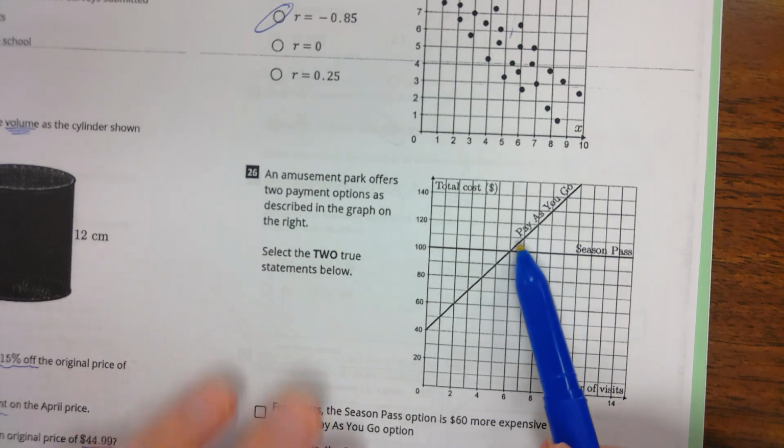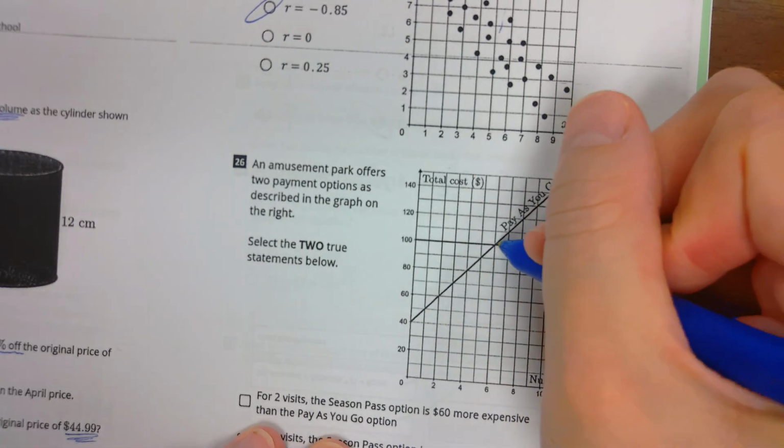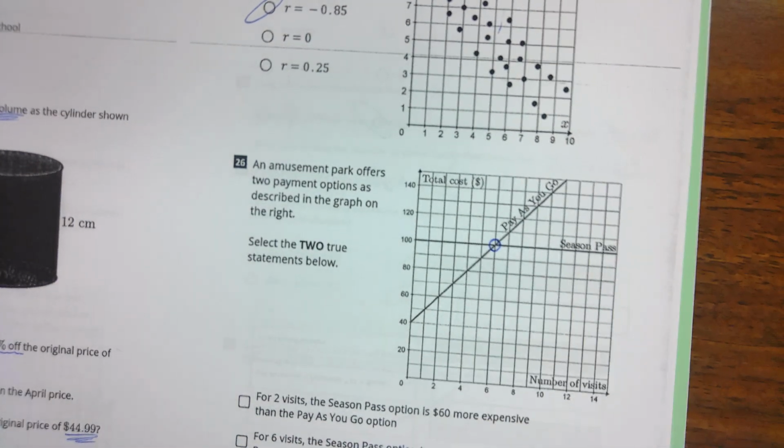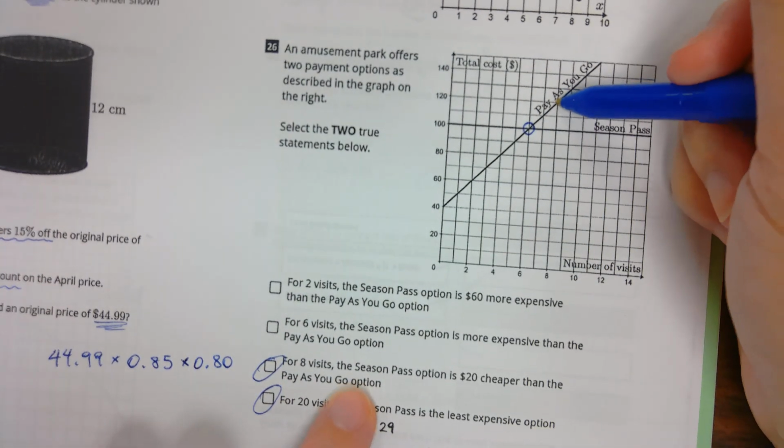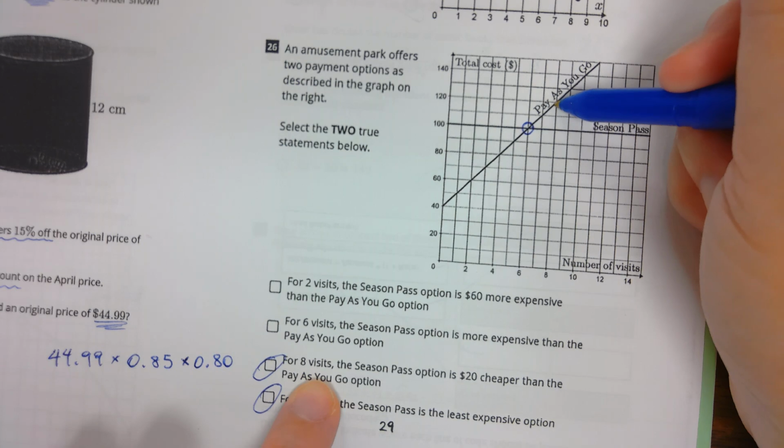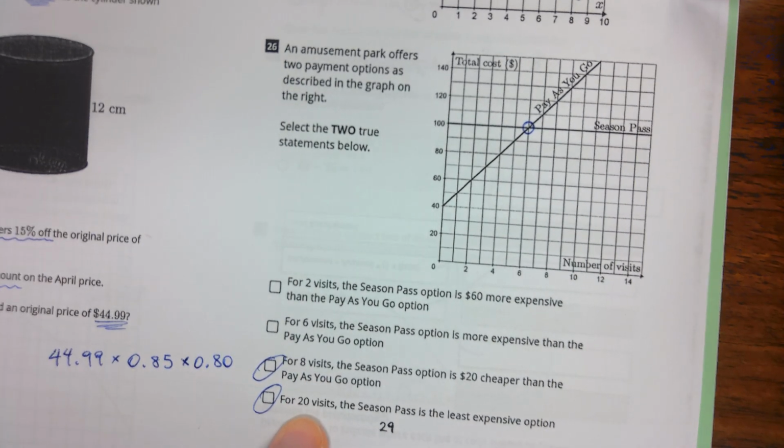Okay. See, two lines intersecting at 6 and 100. So at 8 visits, pay as you go is more expensive. For 20 visits, pay as you go is much more expensive.